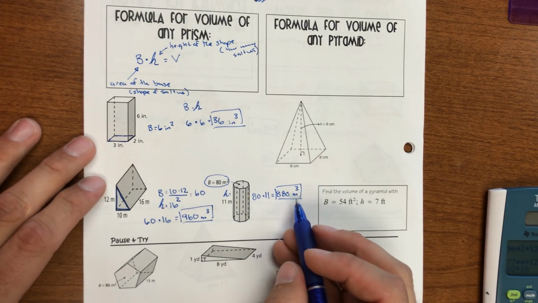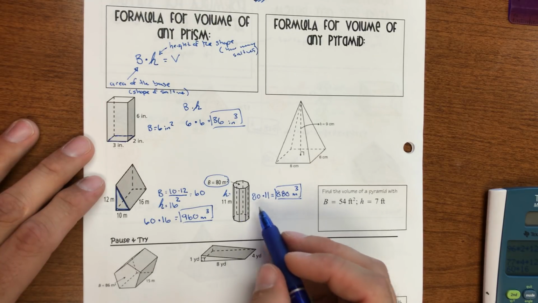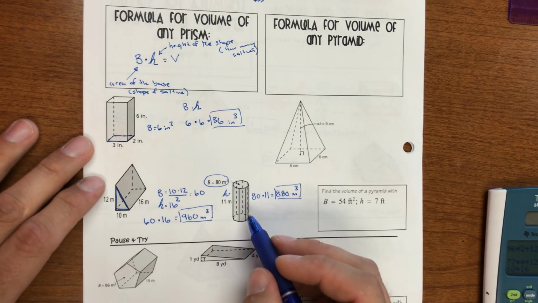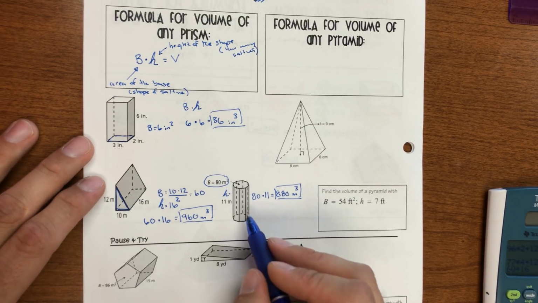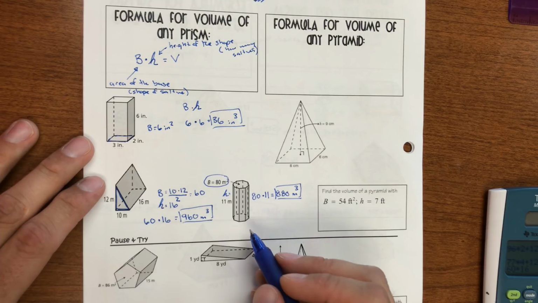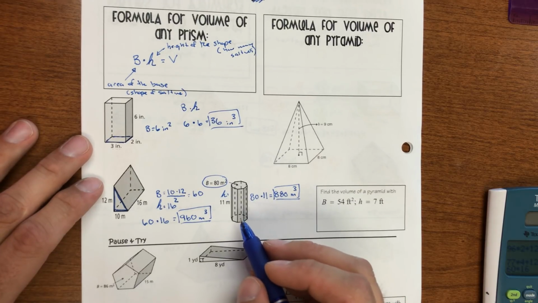It would fit 880 cubic meters of water or goldfish or dog hair. I don't know, whatever it is that you're putting in it, it would fit 880 cubic meters of that shape. And we'll talk a little bit more about that cubic meter idea another day.